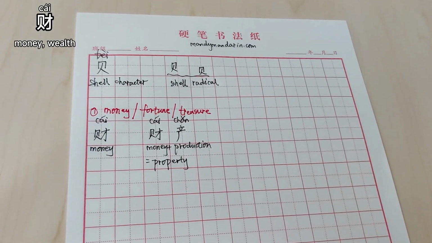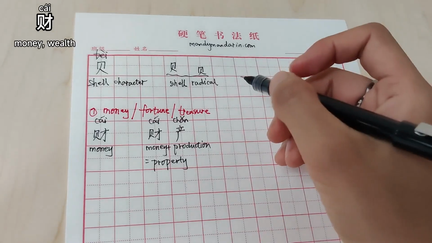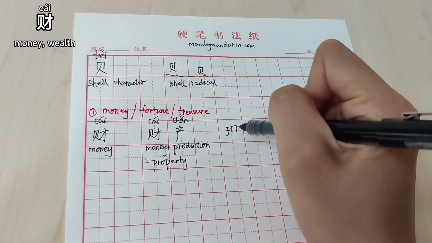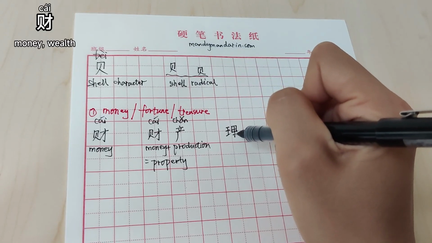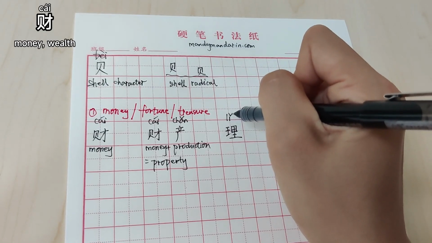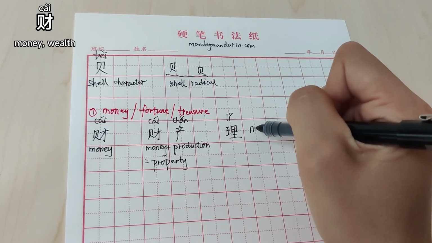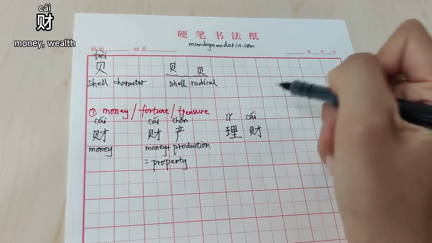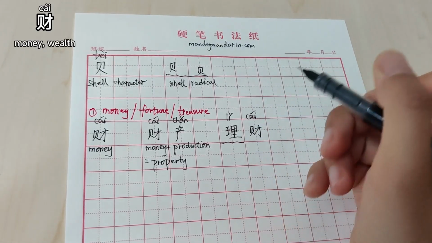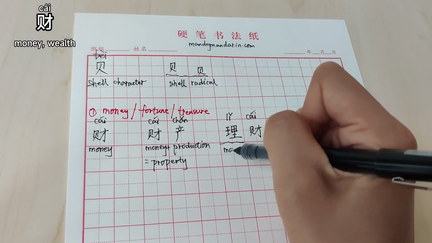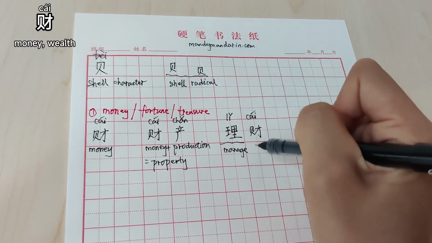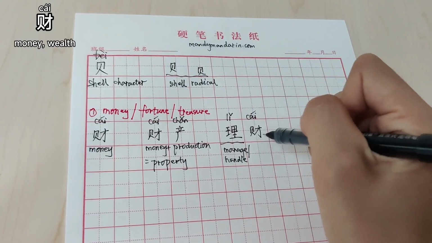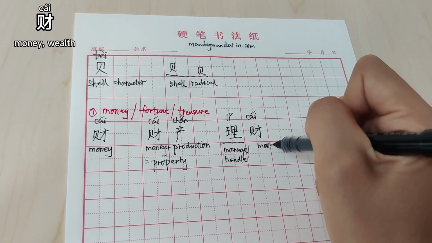And then the next one, once you have property, you will 理财. 理 could mean to manage or to handle. 财 is the money.